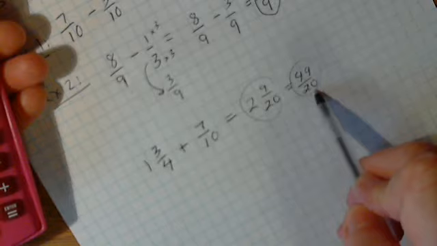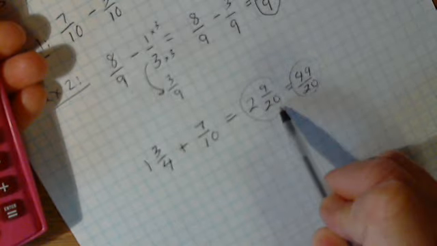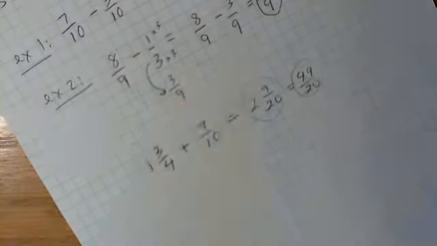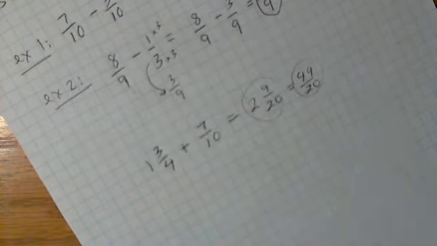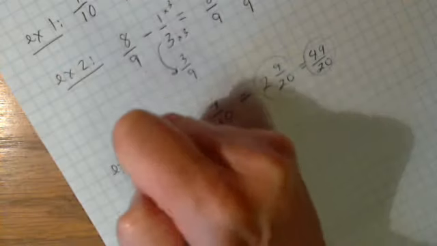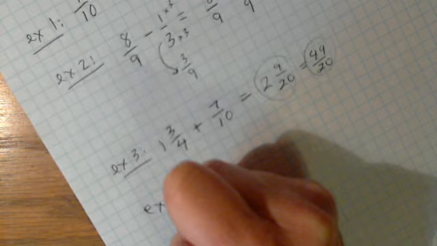You can also arrive at this by doing the whole number times the denominator. 2 times 20 is 40, plus the numerator, 9, gives 49 20ths. Alright? Let's move on and do a subtraction problem. Let's do a subtraction problem where we get a negative answer. So let's do example 4.